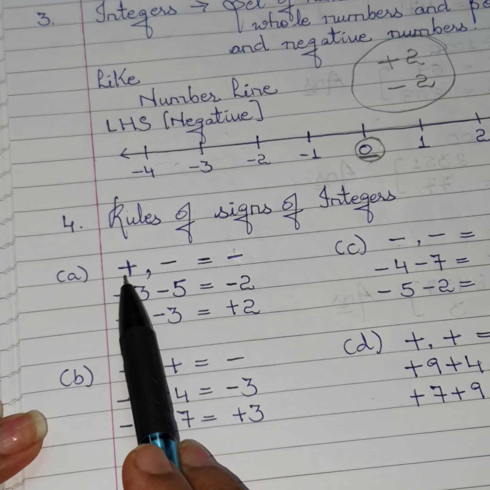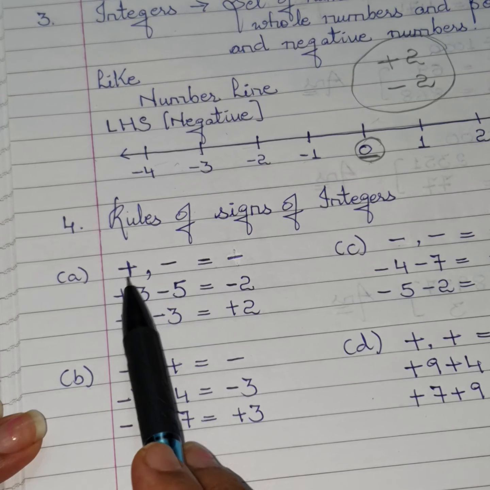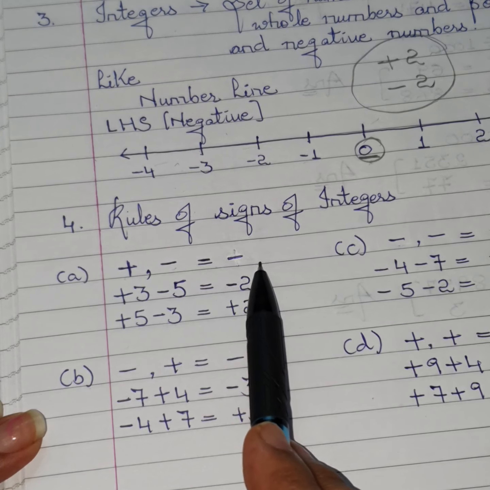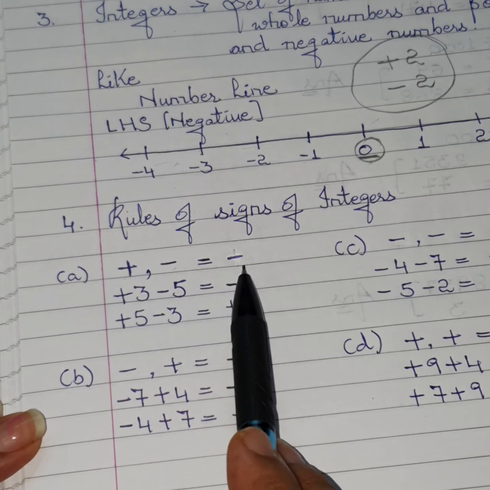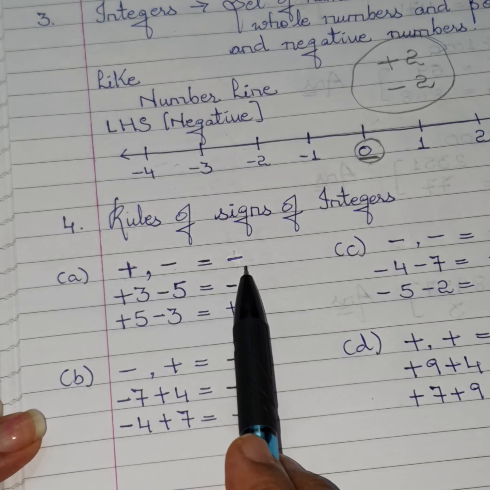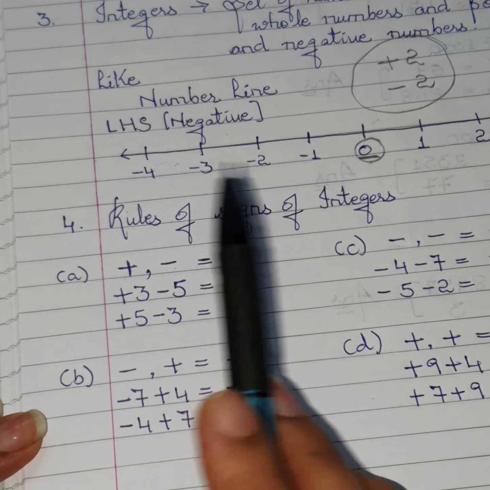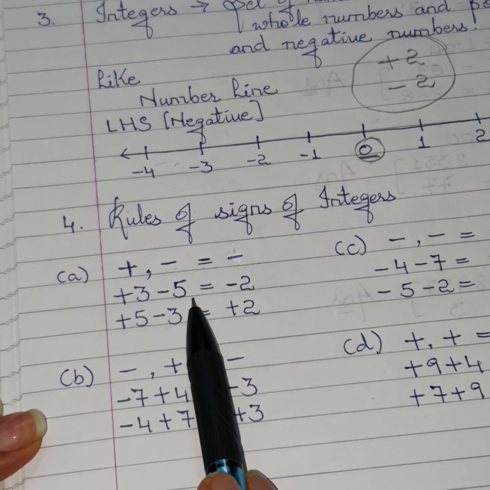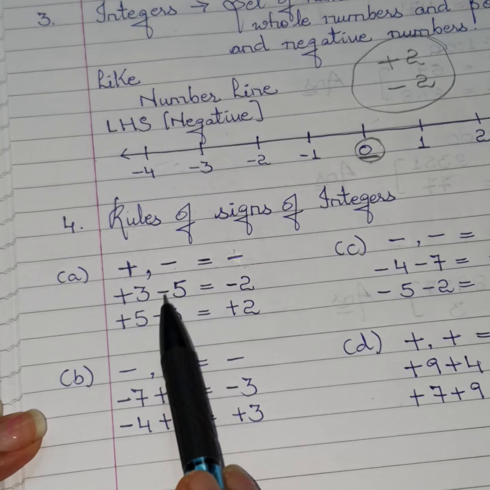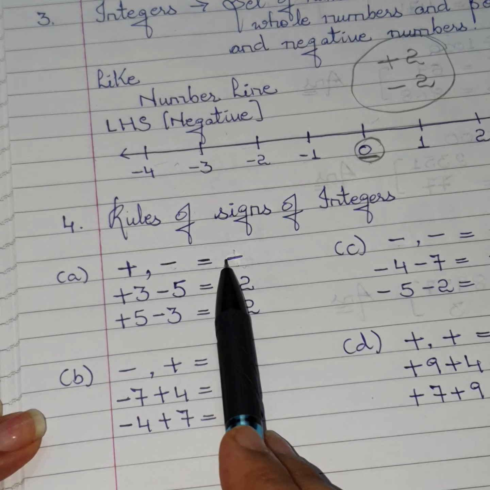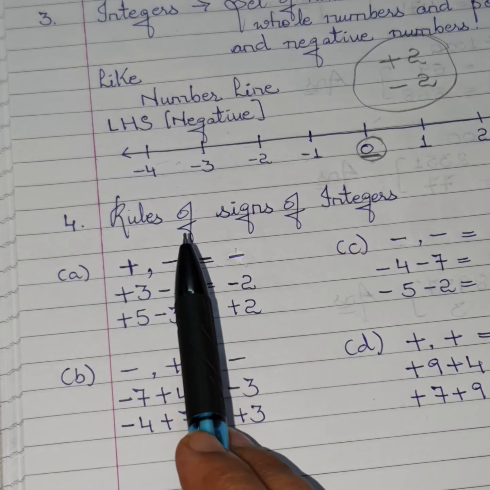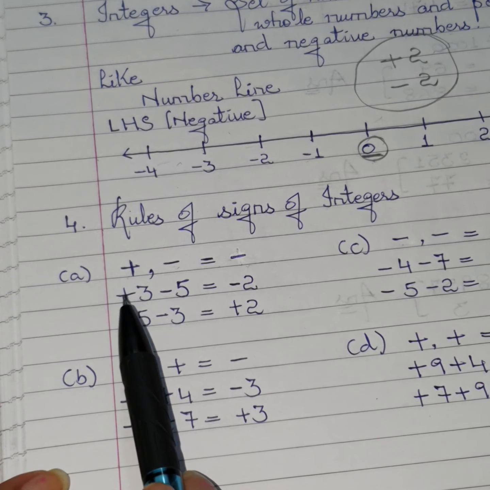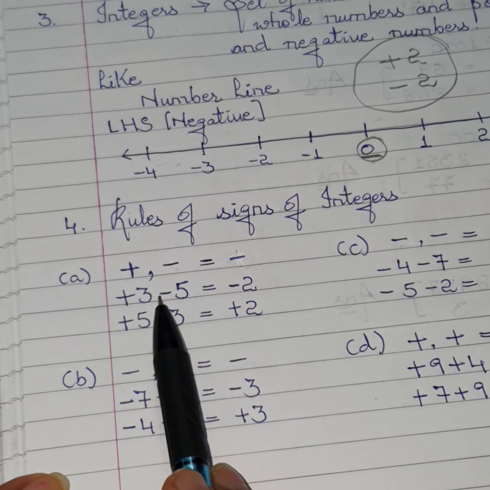See, the first one is whenever there is a positive and a negative sign, then it will be negative. Plus minus will be minus. And the sign of the answer depends upon the question. How? See, if there is +3 and -5, so plus minus, firstly you have to see the rule. Plus minus is minus. I told you whenever there is one plus sign and one minus sign, it will be minus. So see here, plus minus, so it will be minus.